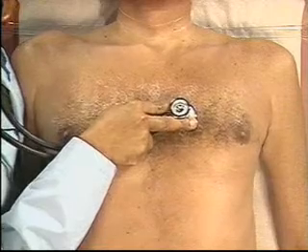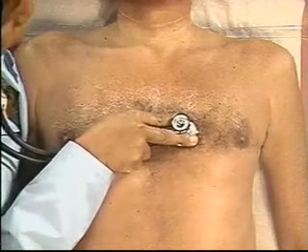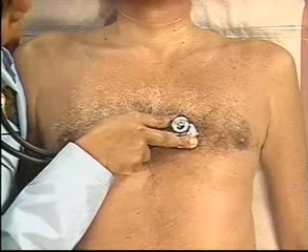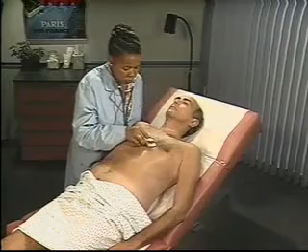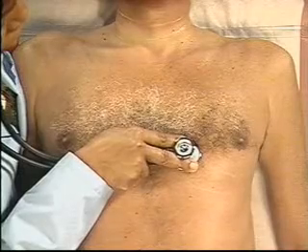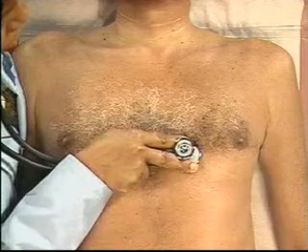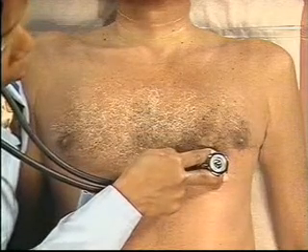Continue to the fourth interspace and then to the fifth interspace. Finally, listen at the apex.